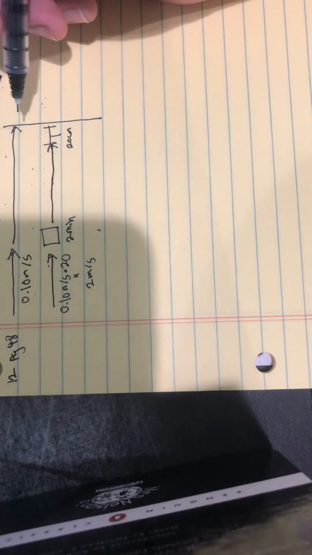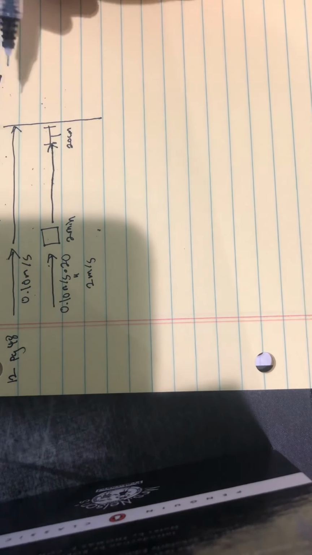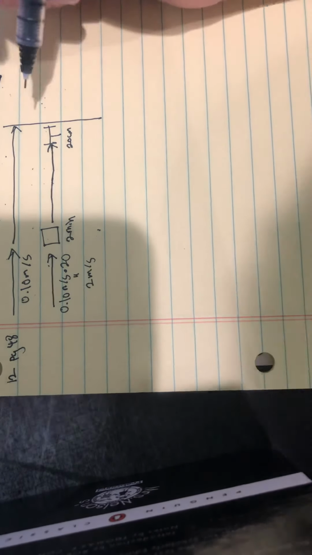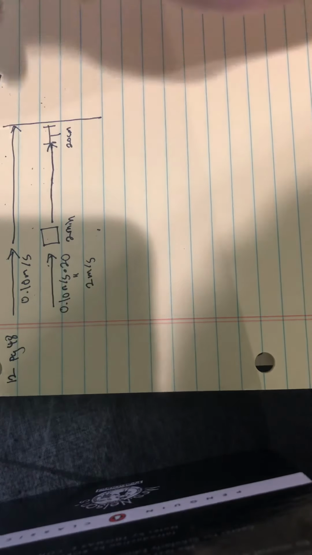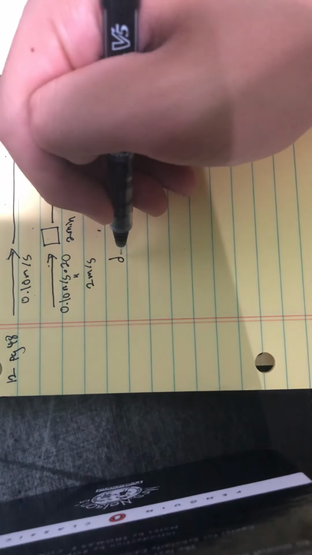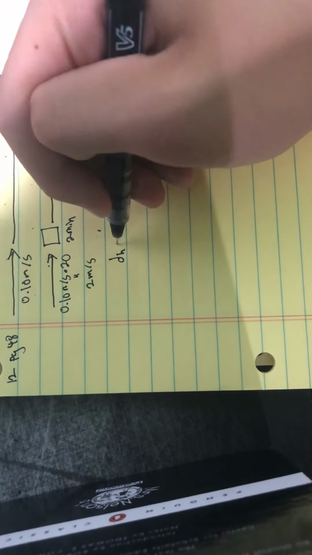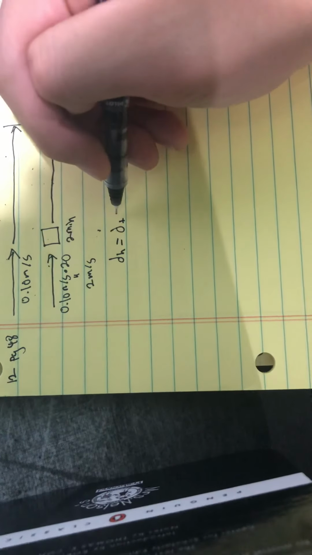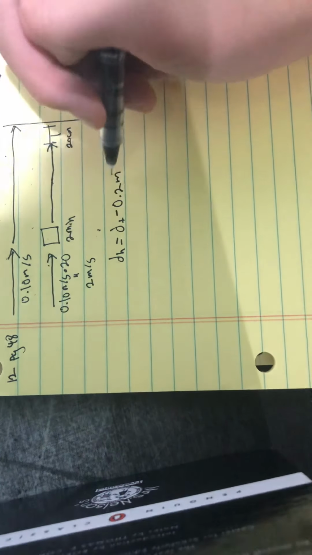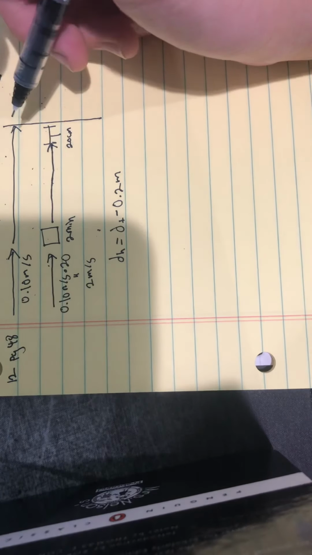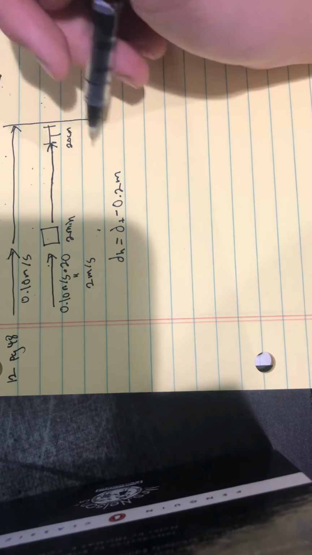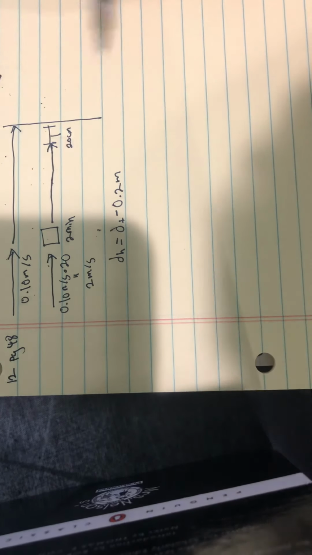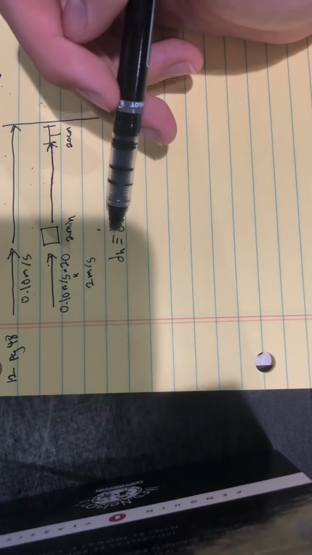And so to find A, which is the time it took to finish the race, you would do the distance of the hare minus the distance of the tortoise. Distance of the hare is equal to the distance of the tortoise minus 0.2 meters. That's 20 centimeters, but I converted it to meters.